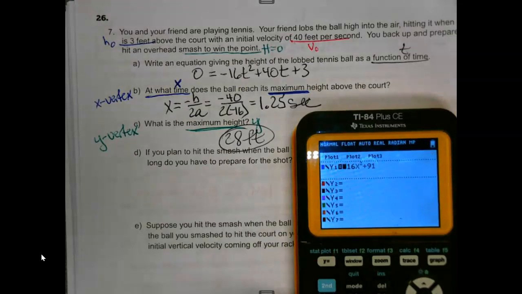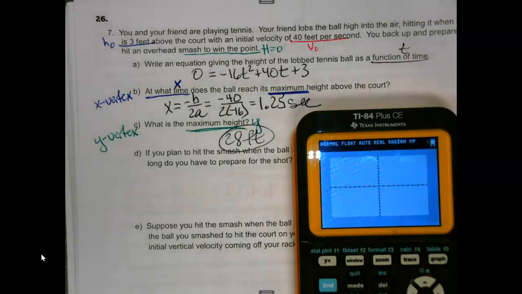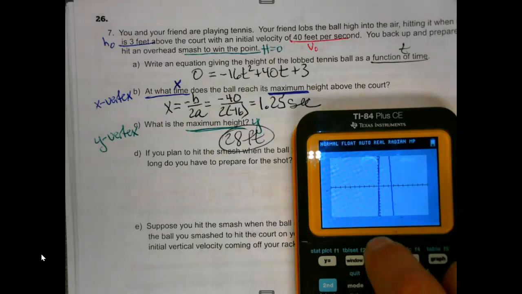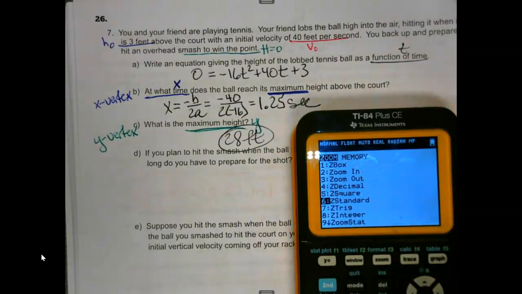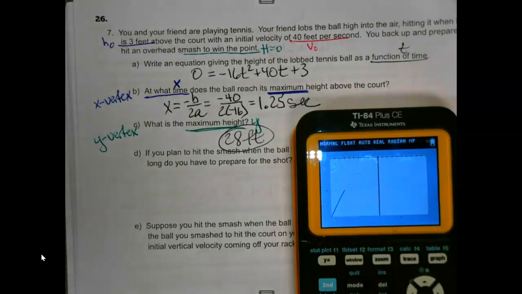Okay. Let's not do that. Let's do what we've been doing. Except, remember, this time we're looking for the top. We're looking for the max. Well, I can't see the max. Okay. Zoom fit. Help us out, calculator. Here we go.